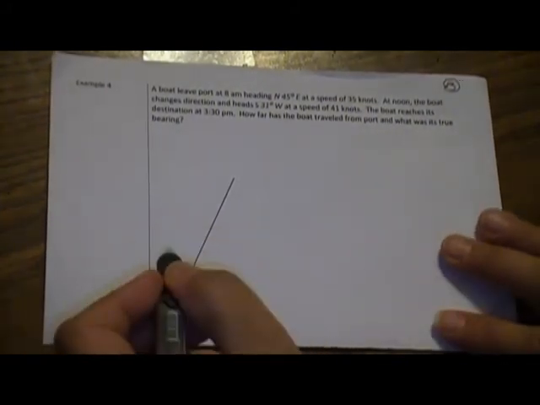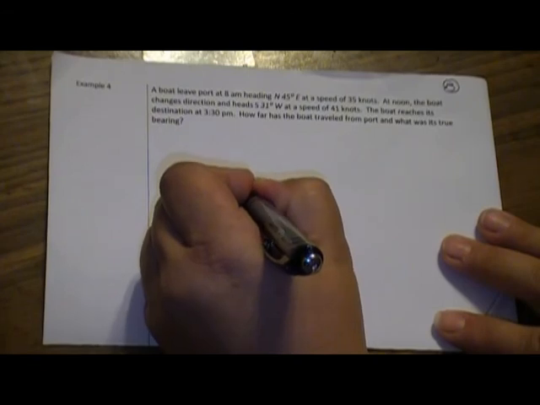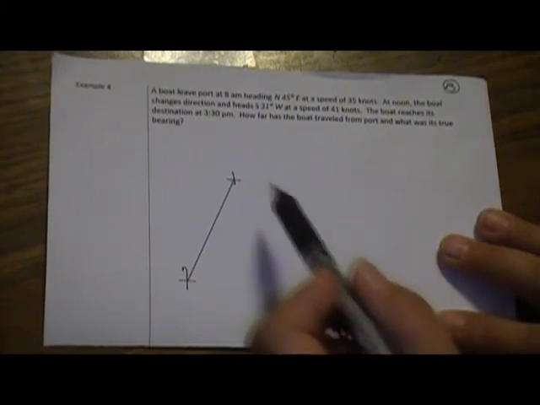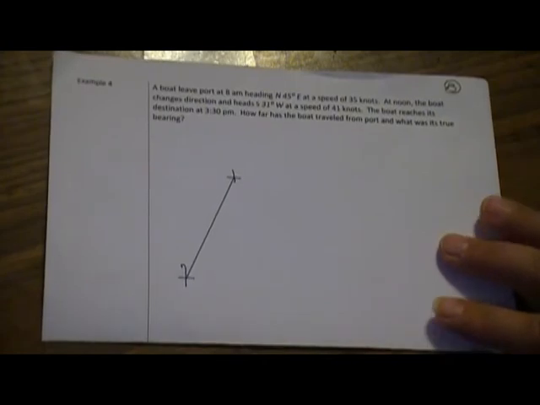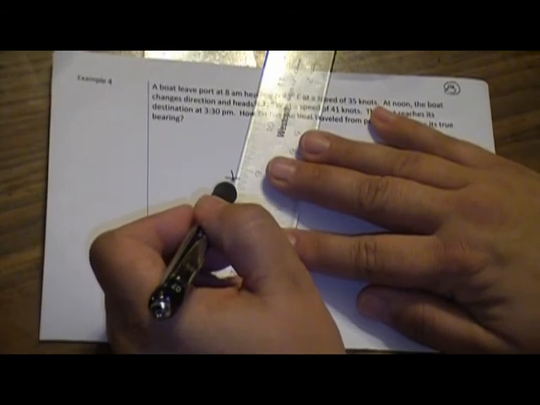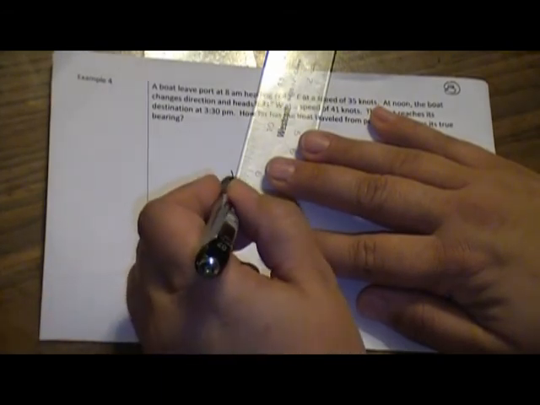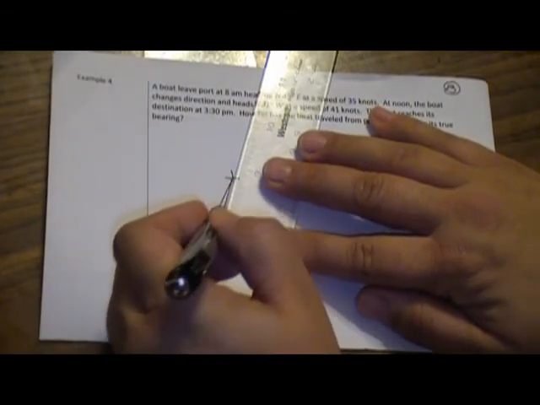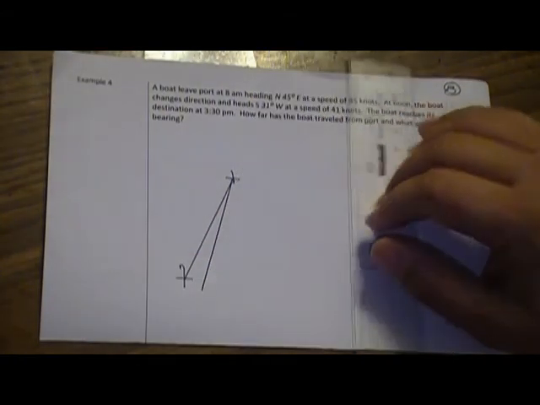At noon, the boat's going to change direction and now it heads southwest. So it's going to head back here at 41 knots. So it's actually going to go like this. This is going to be a really weird picture, guys.